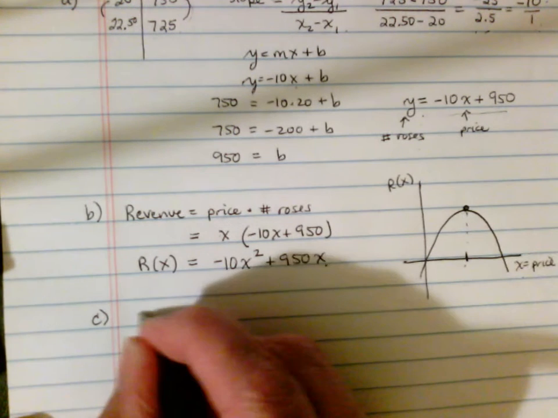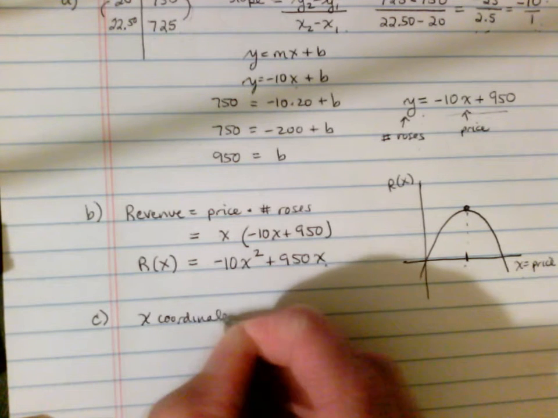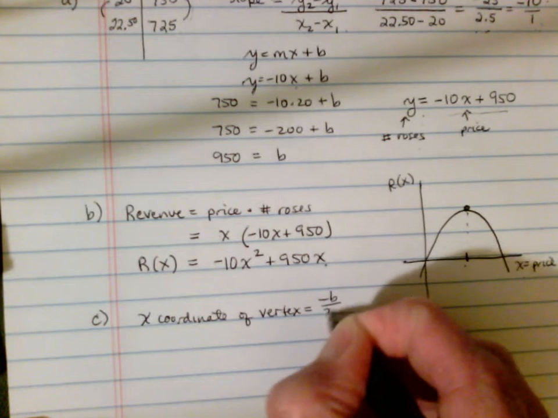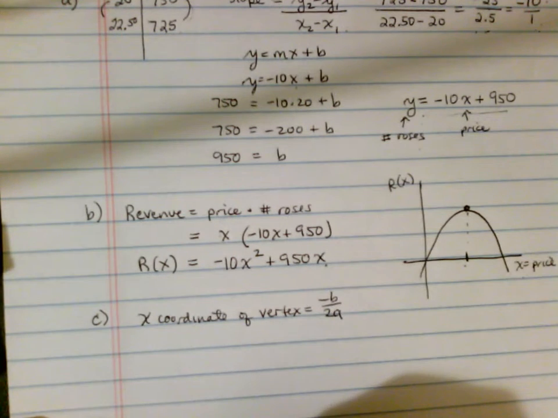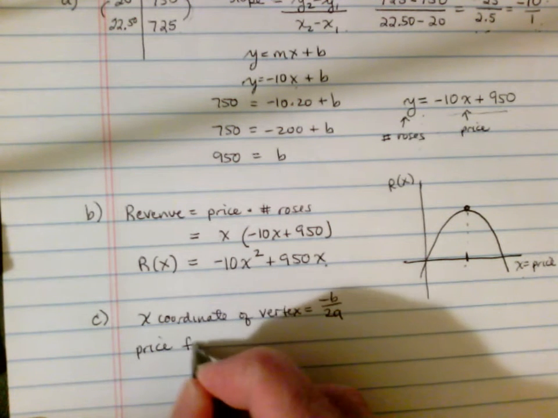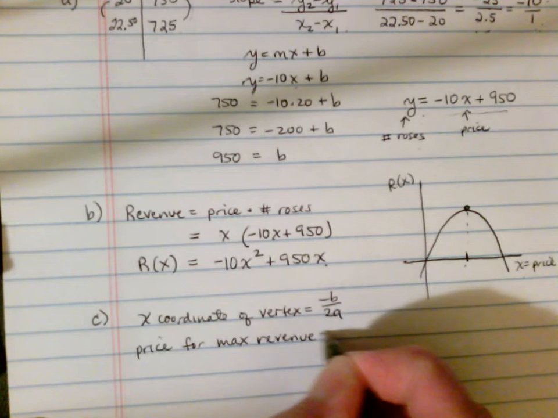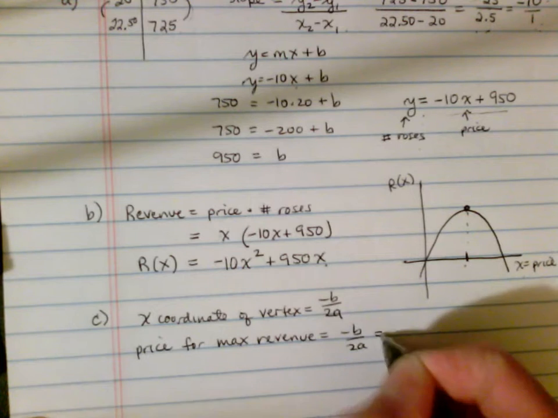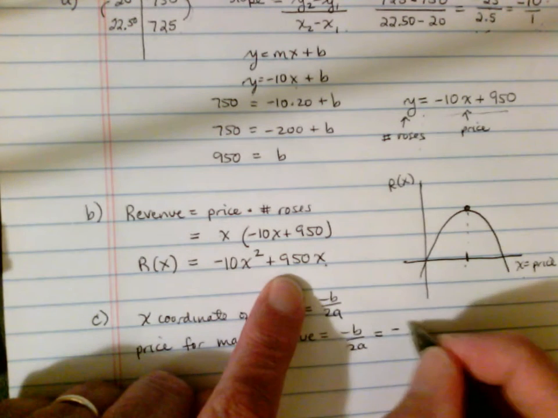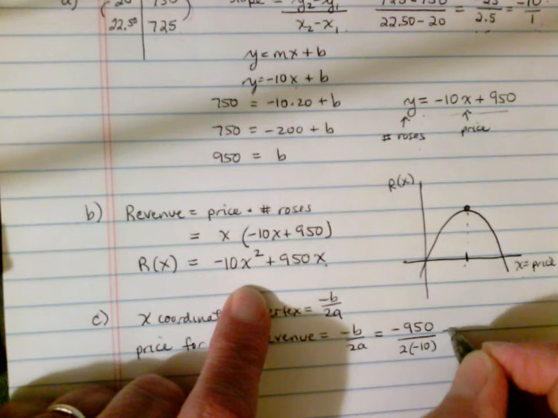Well, I have a formula for that. The x coordinate of the vertex is always negative b over 2a. Always, for every problem. So when I want to know the price for max revenue, I need to do negative b over 2a with this function I have right here for revenue. Negative b is negative 950. 2a is 2 times the negative 10.